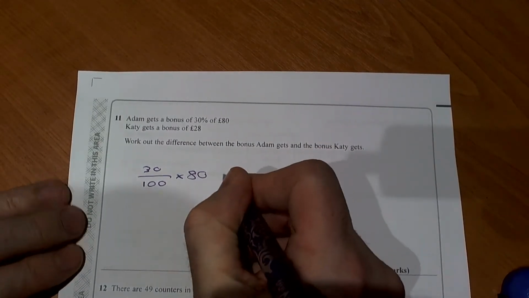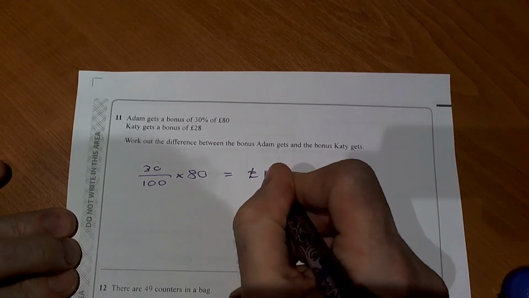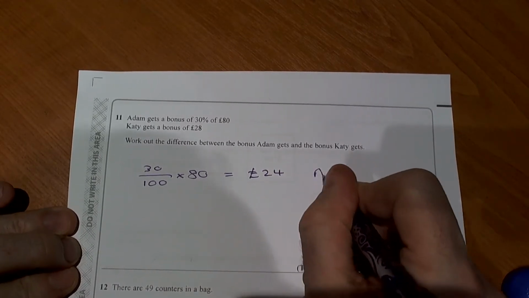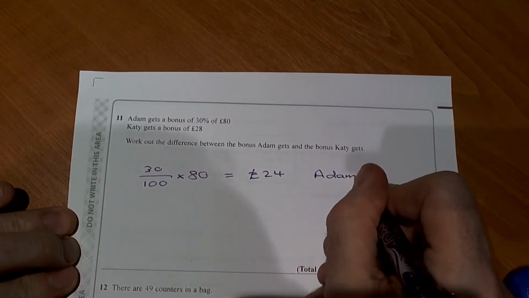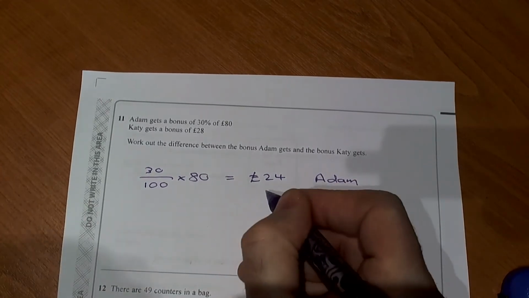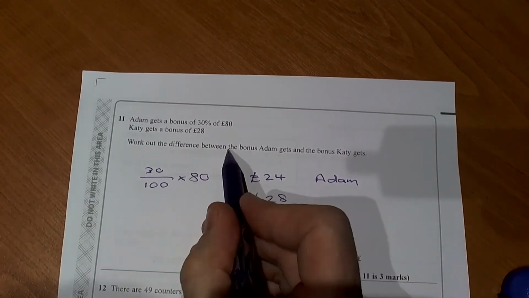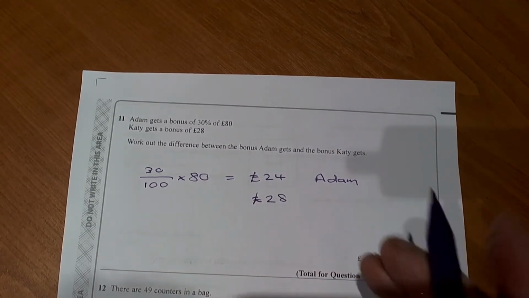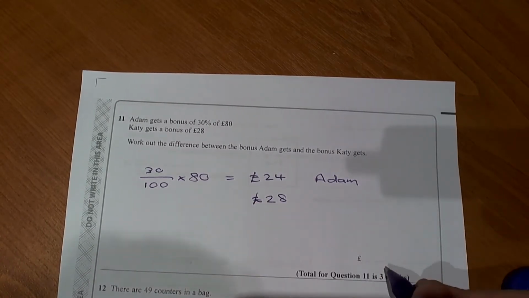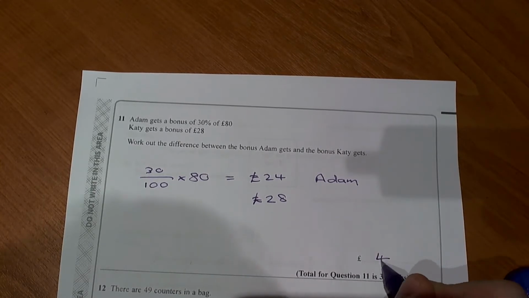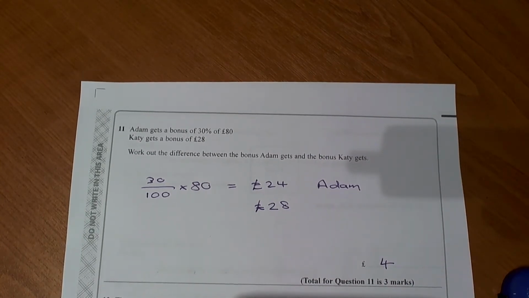Now his bonus is £24, and that is for Adam. Katie gets a bonus of £28. What's the difference in the bonus that Adam gets and Katie gets? Well, you can see the difference is 28 take away 24, which is £4.